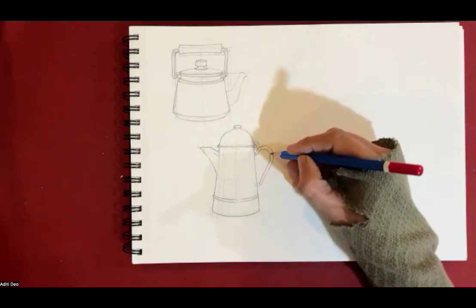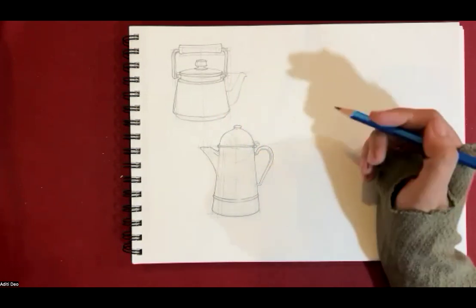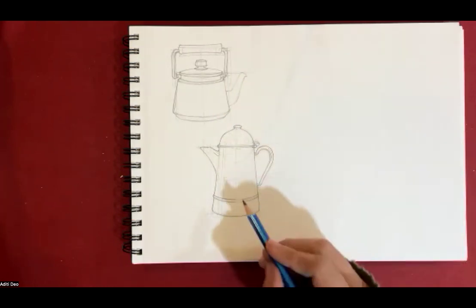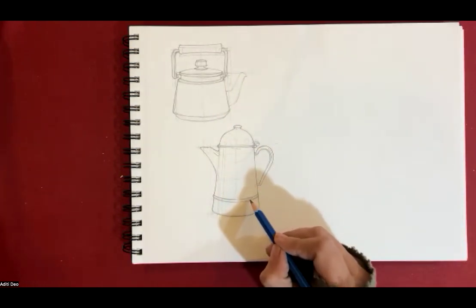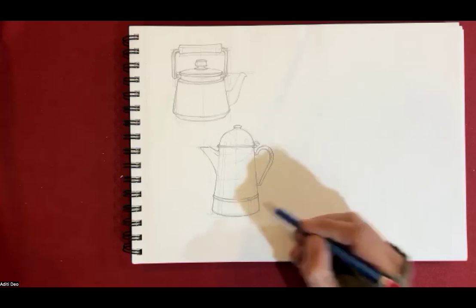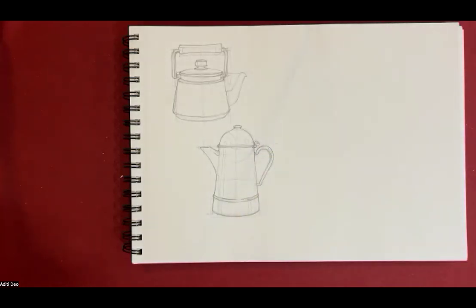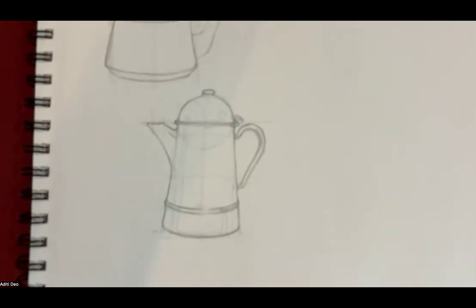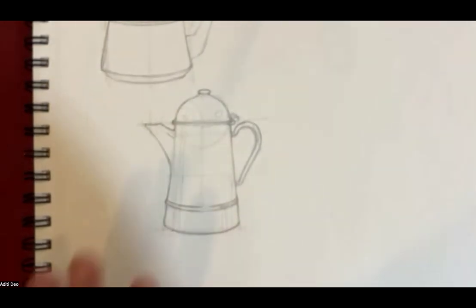Then we have a highlight on the handle and a little bit of a highlight on the rim and the bottom part on the right. So let me just go get my colors and we'll try painting this.